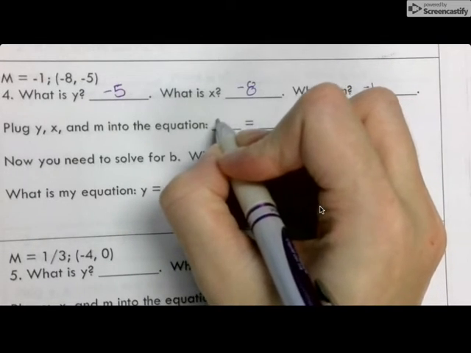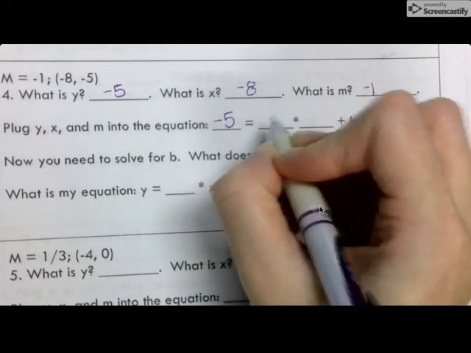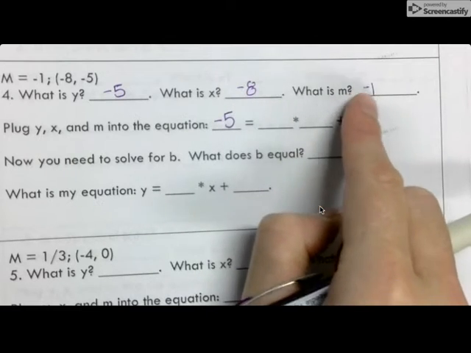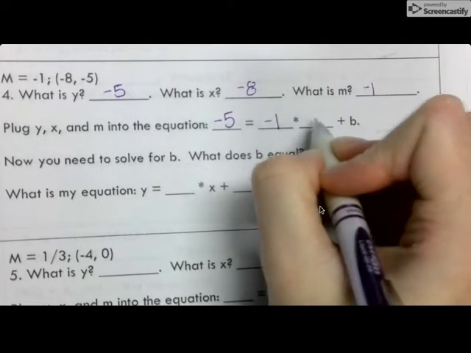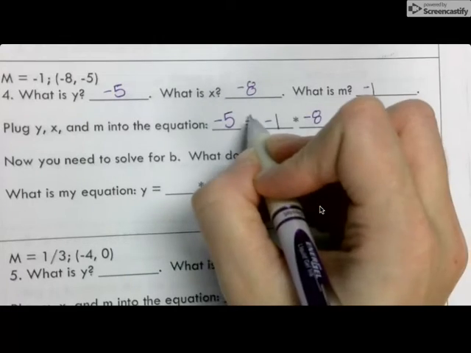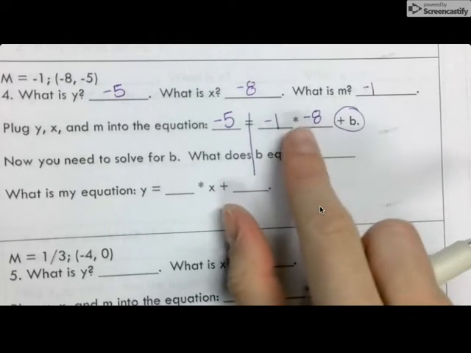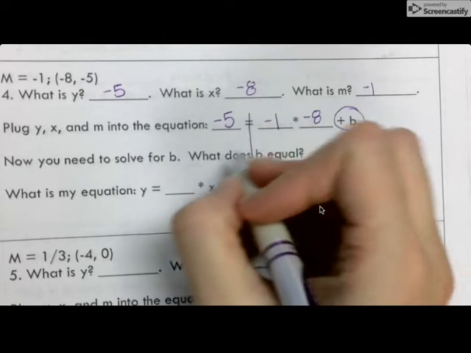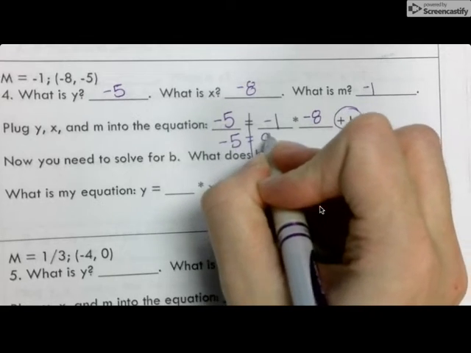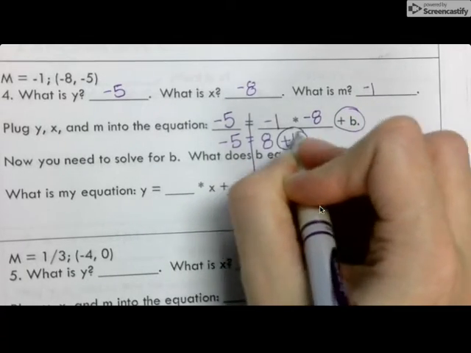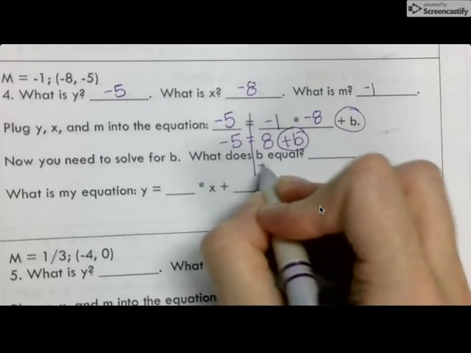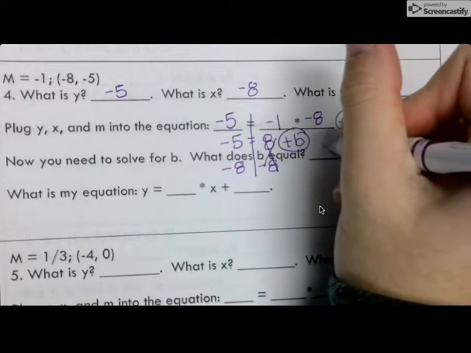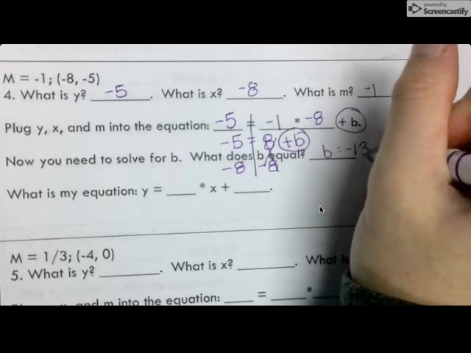In place of y equals mx plus b, we're going to fill in the pieces that we know. So our y is going to be negative 5, right? In place of y, I put negative 5. In place of m, I put negative 1. In place of x, I put negative 8. Two numbers next to each other would mean that we are multiplying. So negative 1 times negative 8 is what? Positive 8 plus b. In order to get b alone, I need to subtract 8. What is negative 5 minus 8? You should have said negative 13.